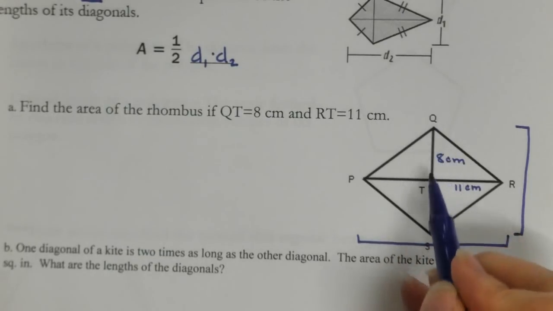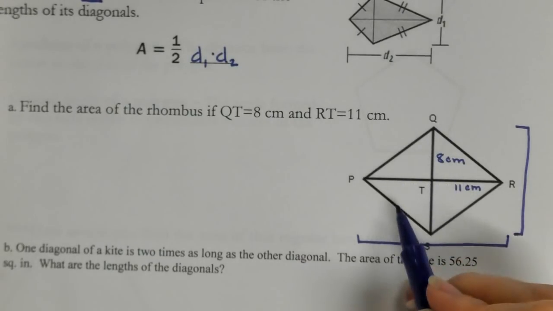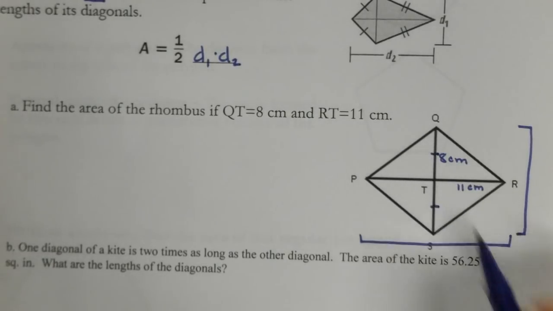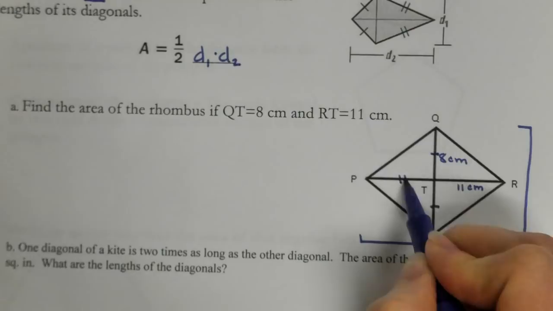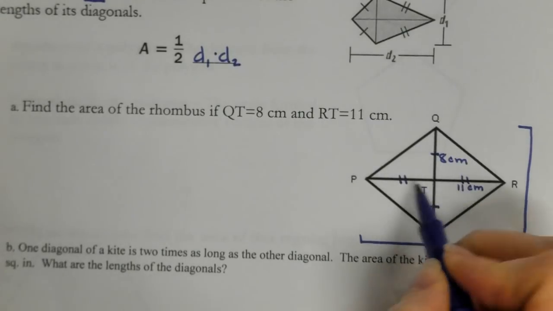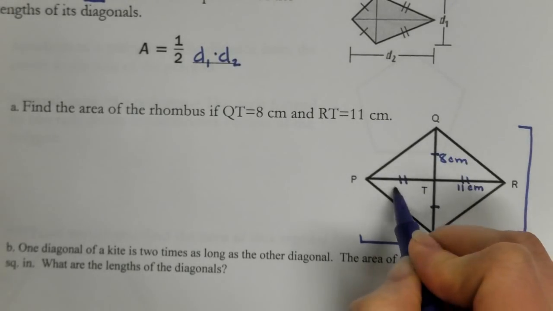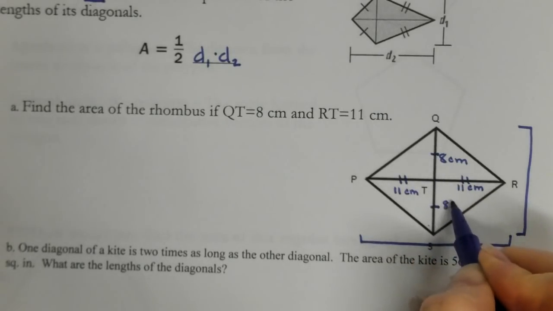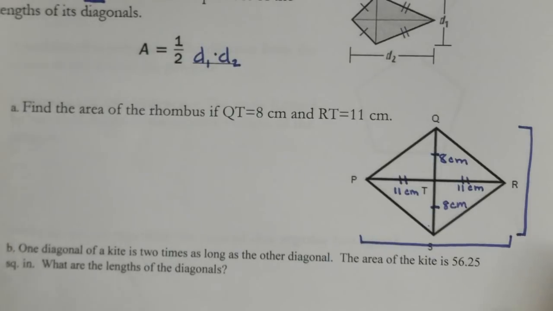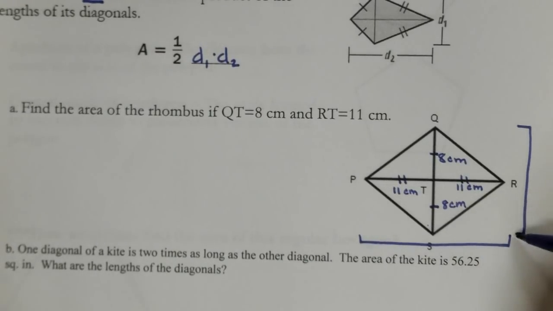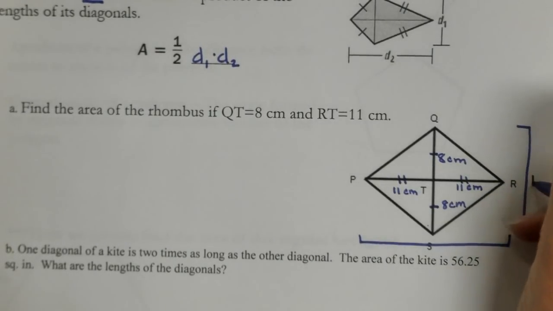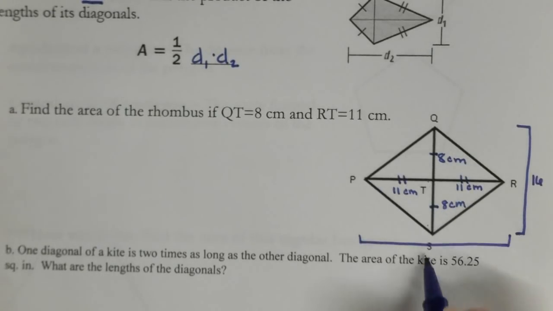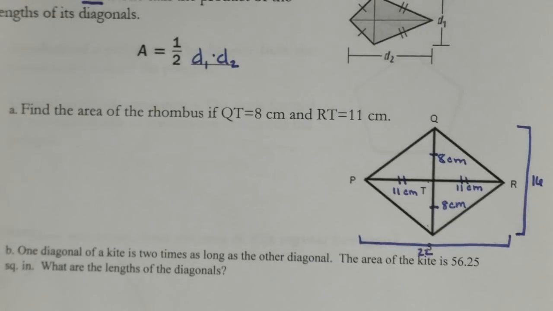Now if this part is 8, this is a rhombus. So if you remember a rhombus, the diagonals bisect each other. So that means that this is 11, this would also be 11. If this is 8, this is also 8. So that means your whole diagonal up here would be 16. And down here is 11 plus 11, which is 22.